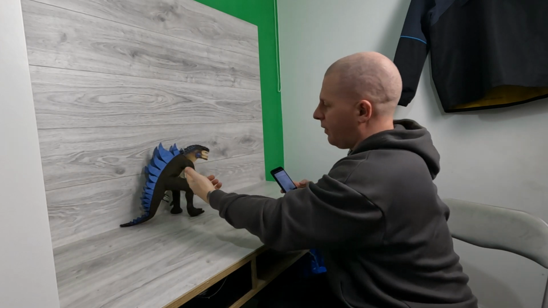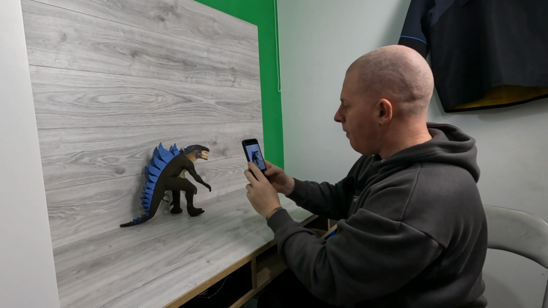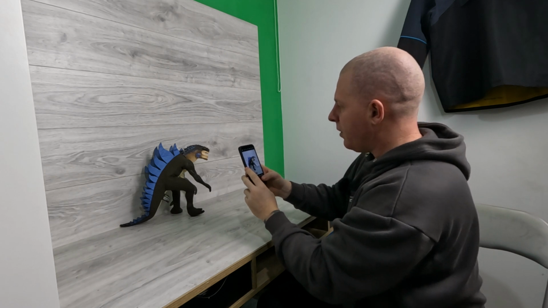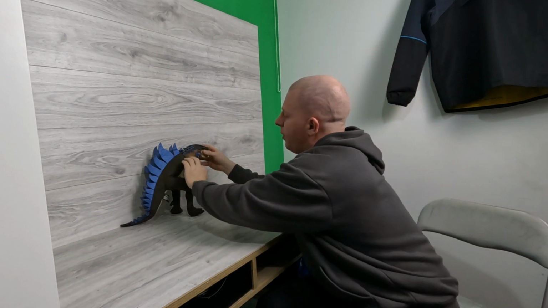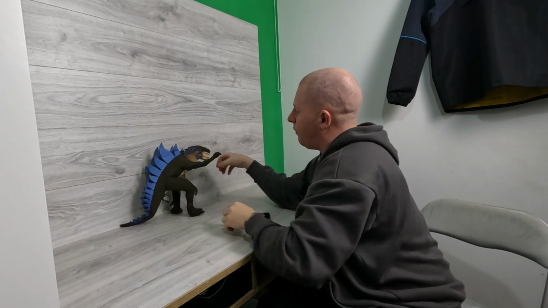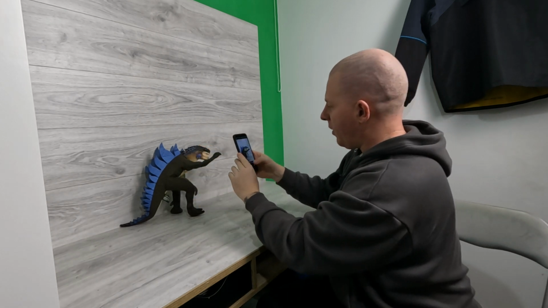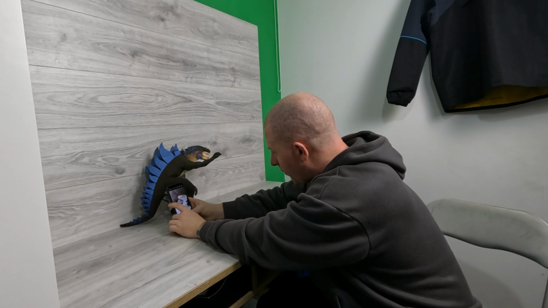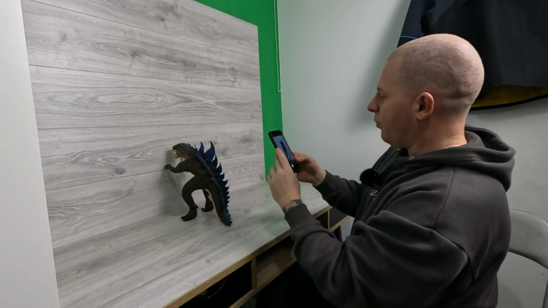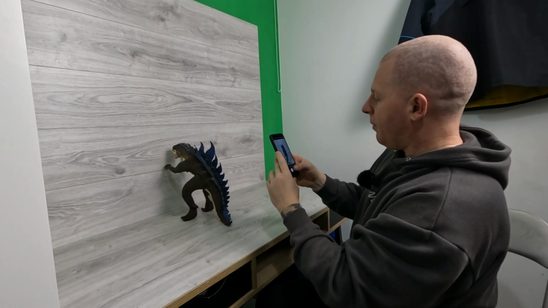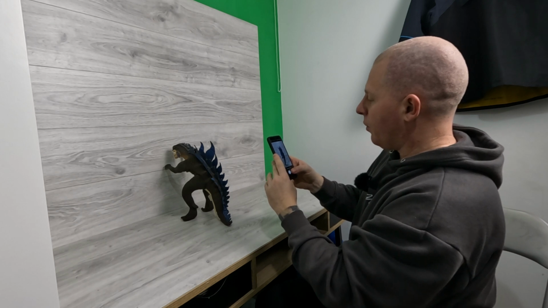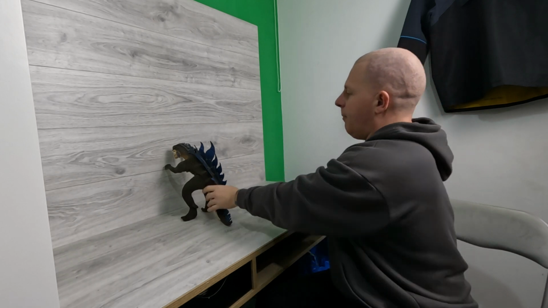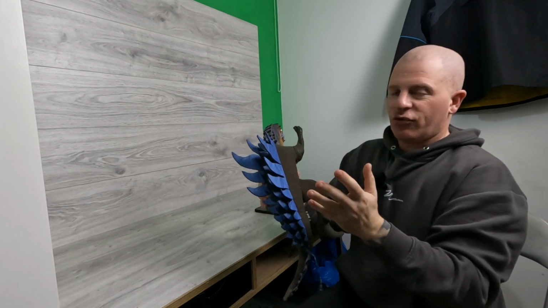With the other side, obviously you've got the badge. Show the arms do move on this, so show the arms move. Put it in a different angle. Take a picture of the label. Picture like that. The actual spine and the scales, or whatever you call them, fins. And yeah, that's pretty much it.